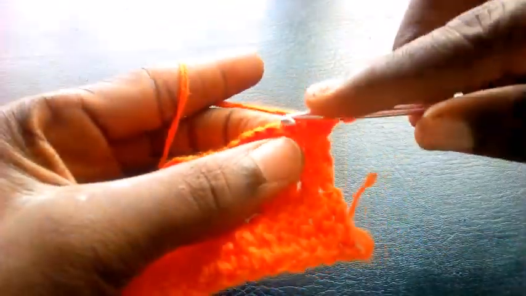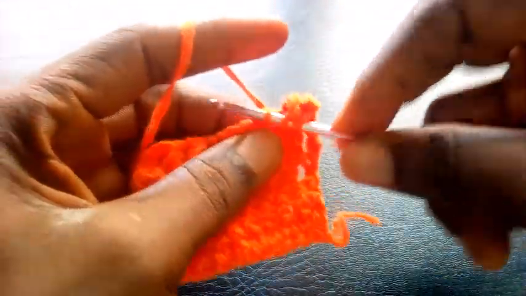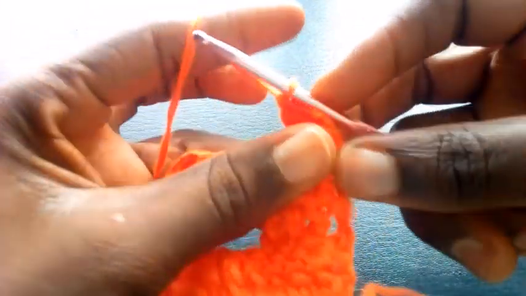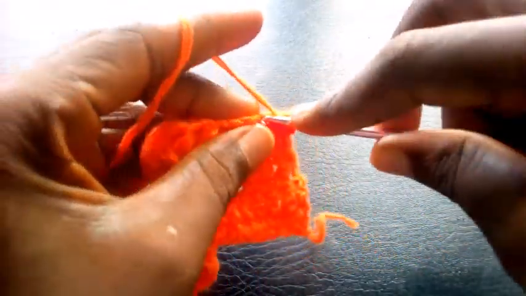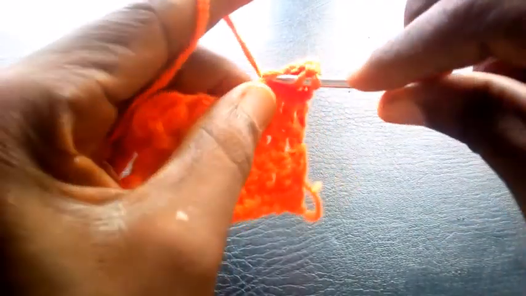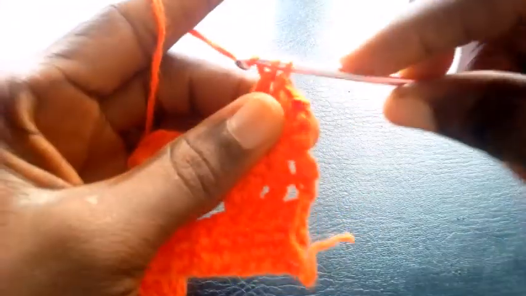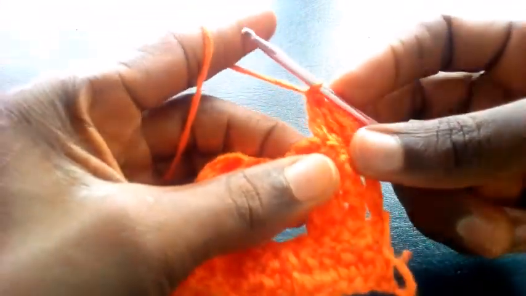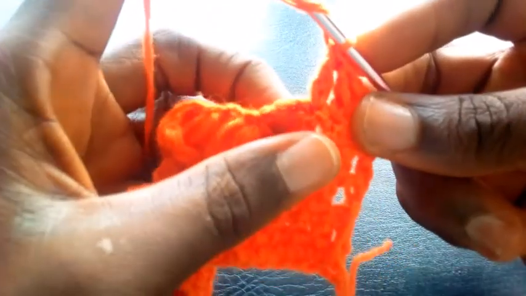I proceed into the next loop with triple crochet. Next, triple crochet. You see. So right now I'm going to chain 3.